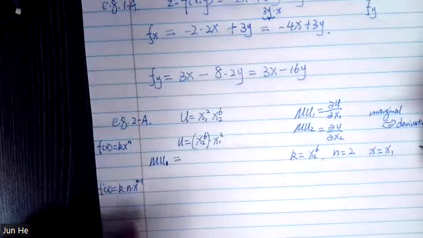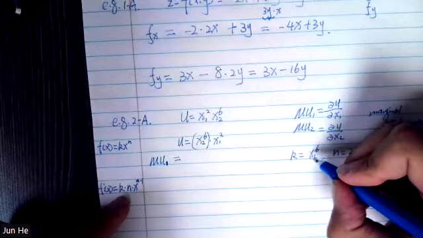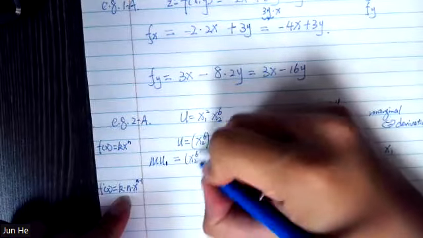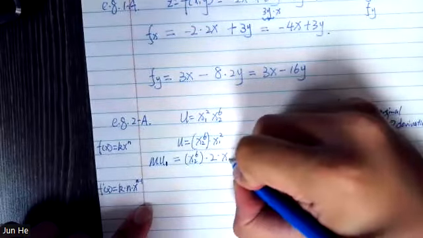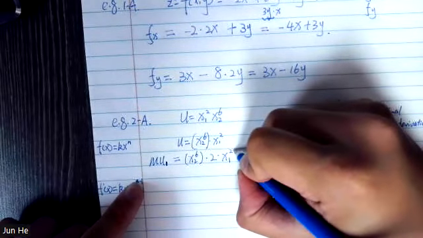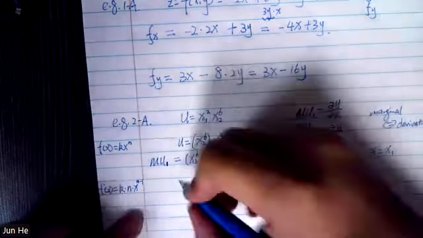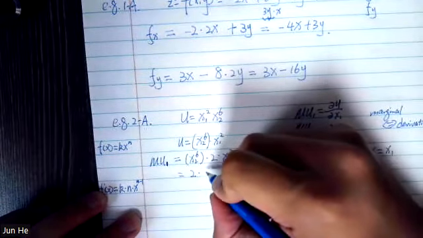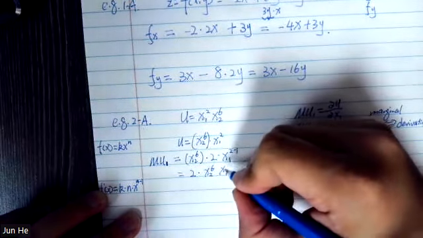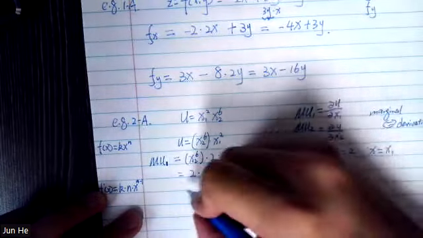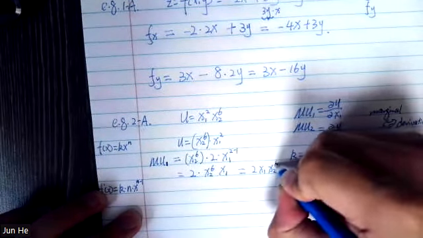So then for the derivative, we just plug everything in. For k, we keep it unchanged. And n and x1 to the n minus 1. Right? So it is 2 times x2 to the power of 6 multiplied by x1 to the power of 1, and we can omit this 1. And we arrange the sequence as 2x1, x2 to the power of 6.